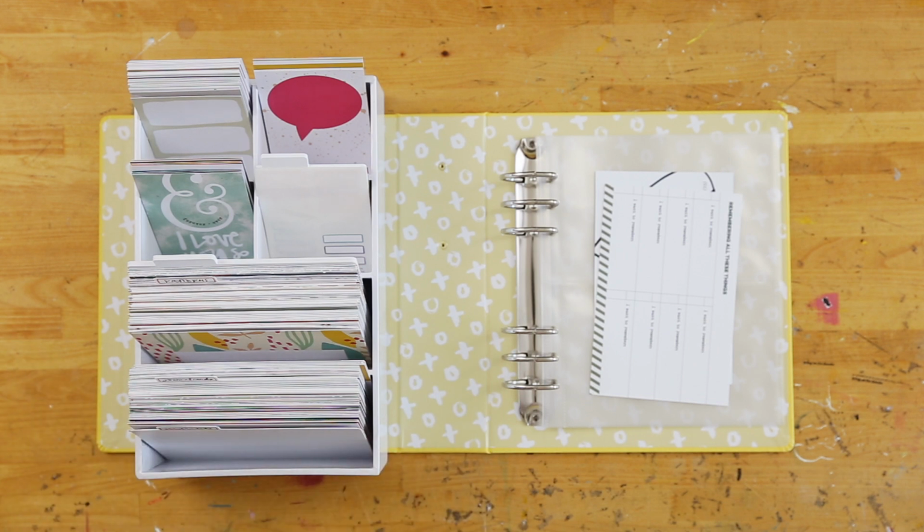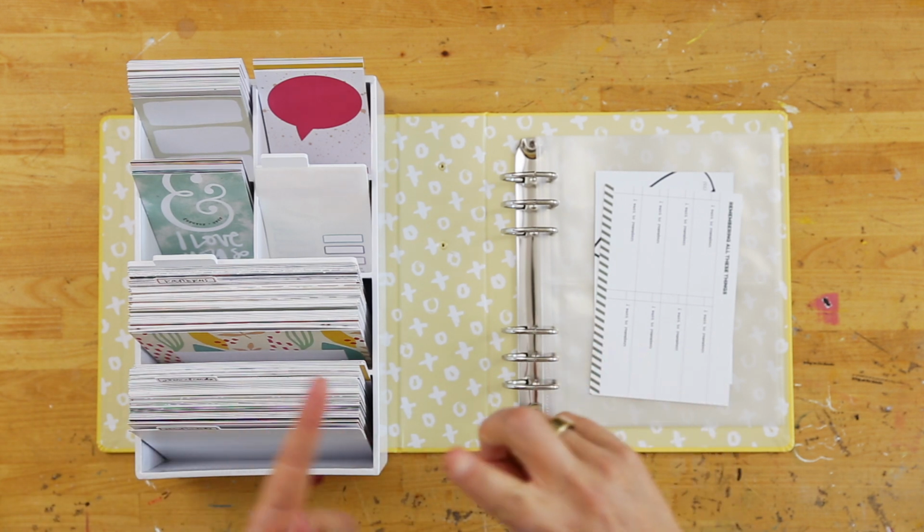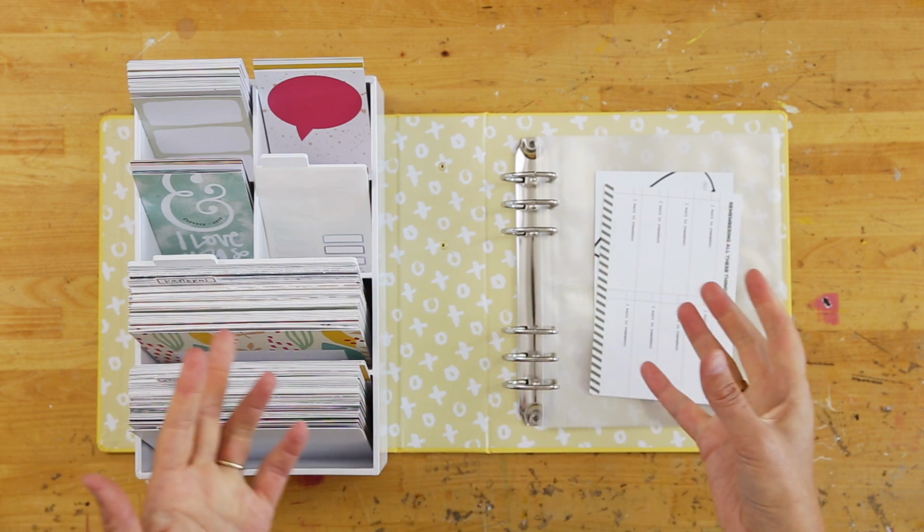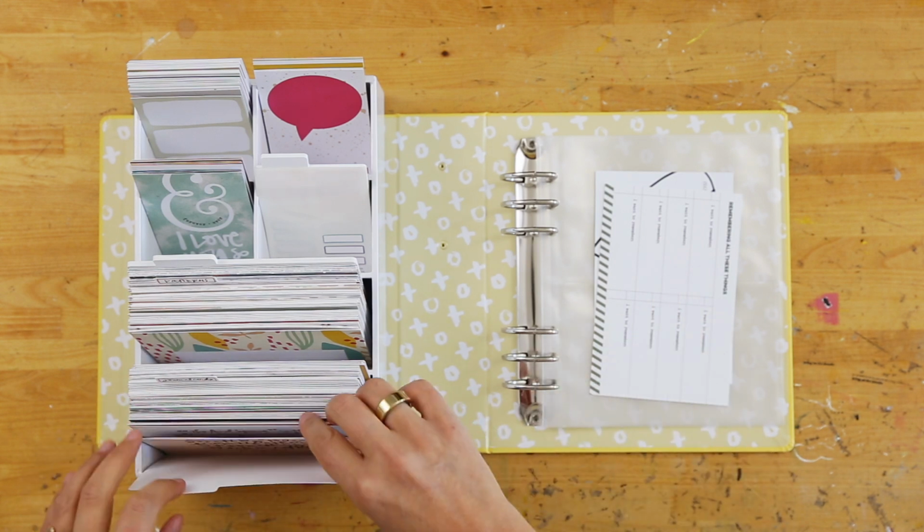And I categorize journal cards in 3 different ways. Number 1 are sentiments or quotes, and I'll show you some examples in just a minute. Number 2 are actual journal cards with space for words. And then number 3 are patterns.